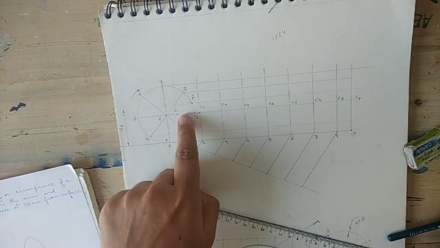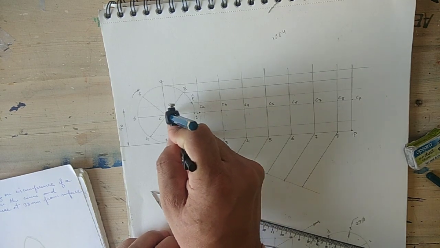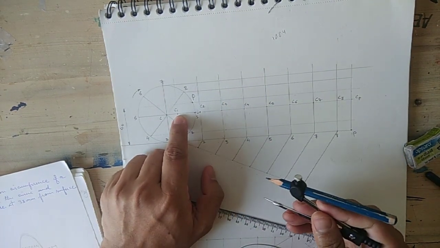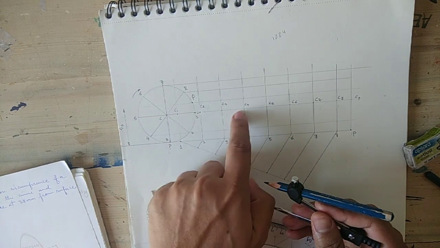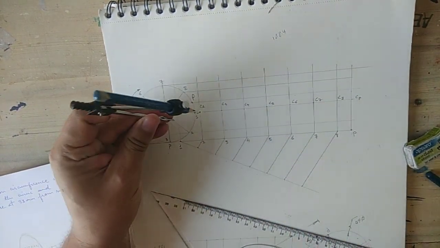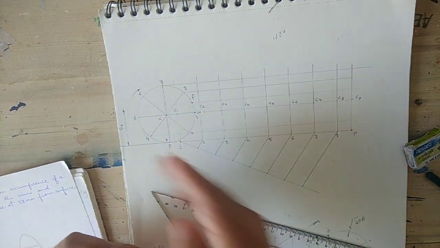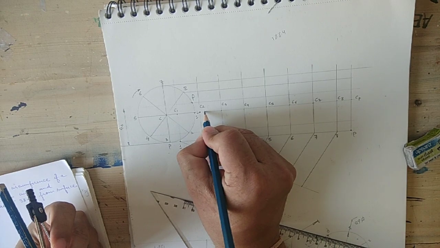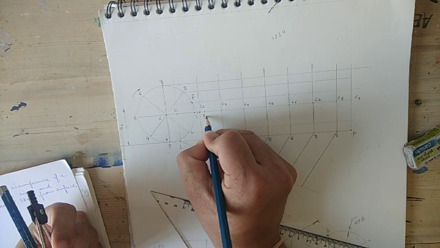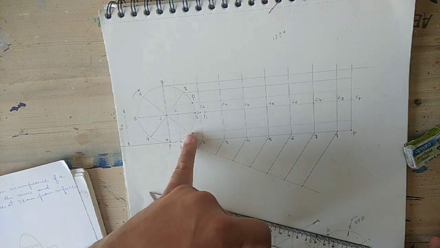So now class, start from C1, with the compass equal to the radius of the circle. So now class, C1, and this is the extension of 1, and 1 is lying towards the right. So we will mark from C1 on the extension of 1 towards the right. So this point is your P1. Now class, C2, extension of 2.